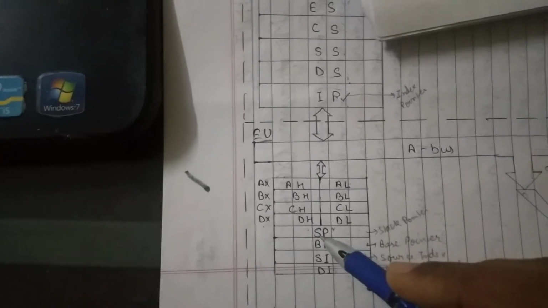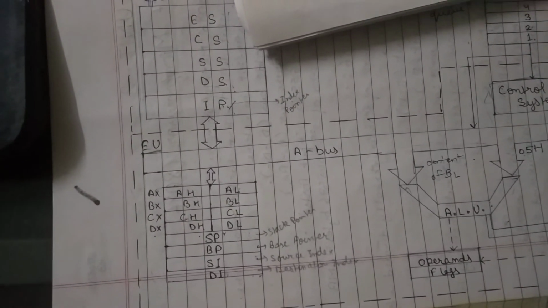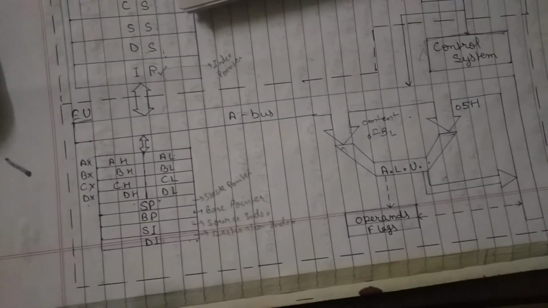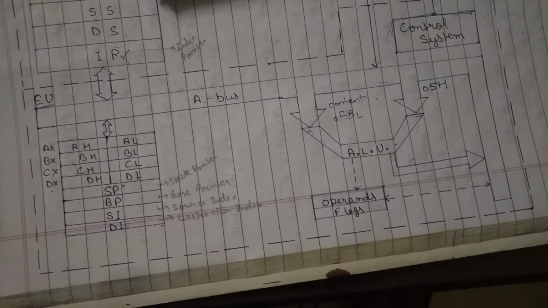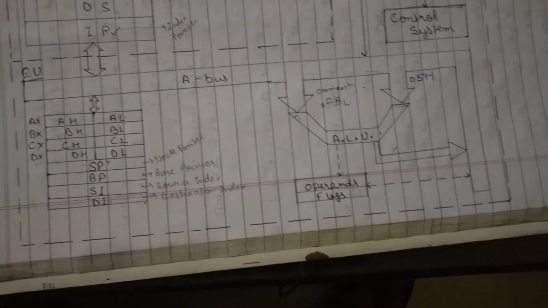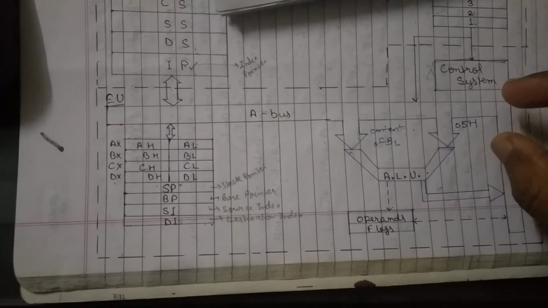A bus is not address bus, it is data bus, to this general purpose register. So it means that the control system's use is to decode the instruction as well as to instruct the execution unit's remaining part to perform the corresponding action.